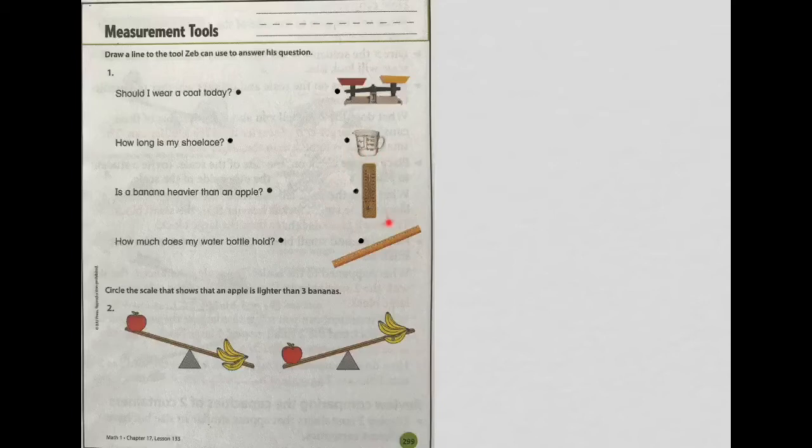Very good, the thermometer. And which of those tools would we use to compare weights? Or which object is heavier or lighter than another object? Which tool would we use for that? Good, the balance scale. Very, very good.